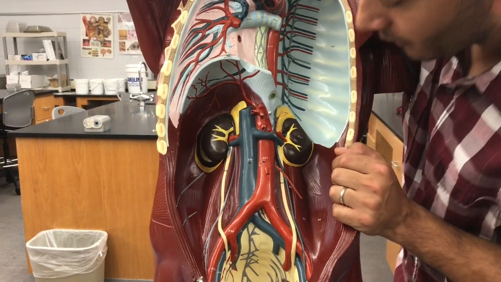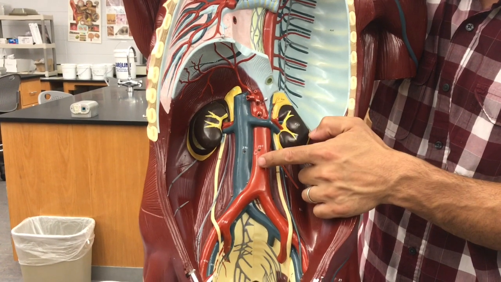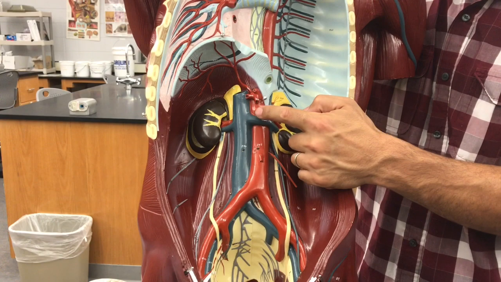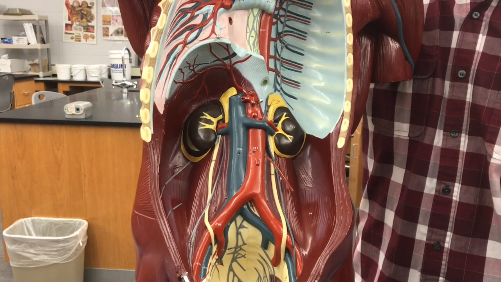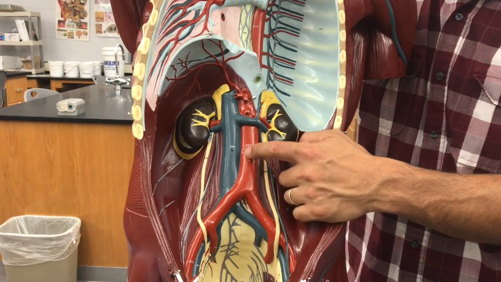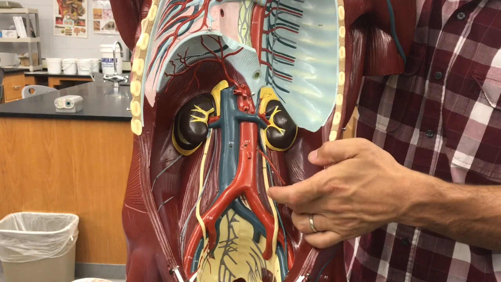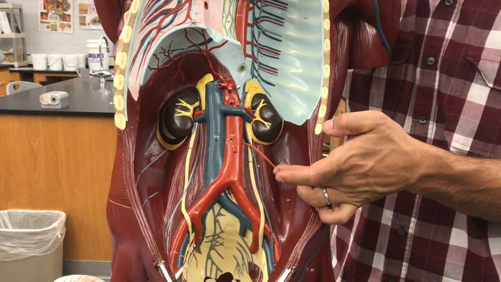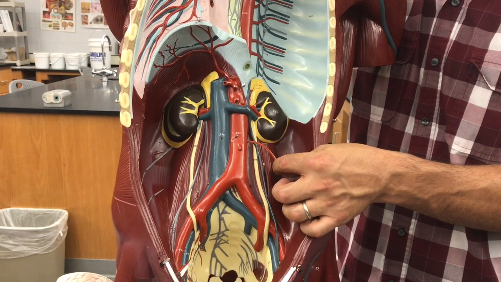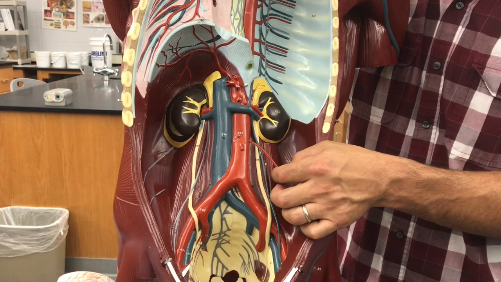All right, we have a point here, another one here, and another one here. What's this top one? Celiac trunk. What's this one? Superior mesenteric artery. And this one here is your inferior mesenteric artery, supplying the intestines, and the gonadal hanging off. This is your left ovarian, or left testicular, or left gonadal.